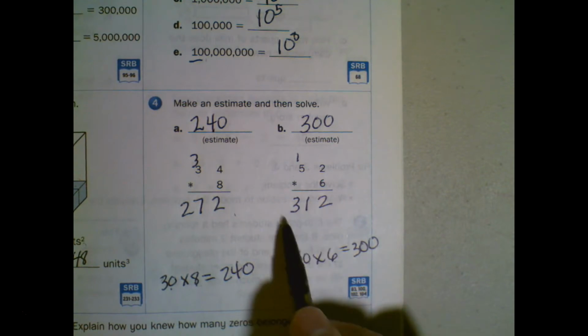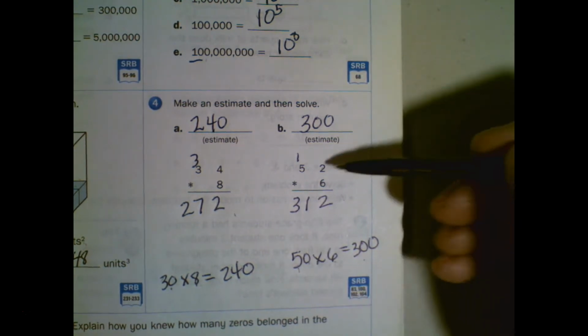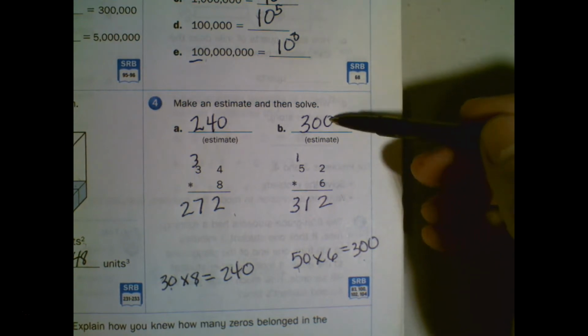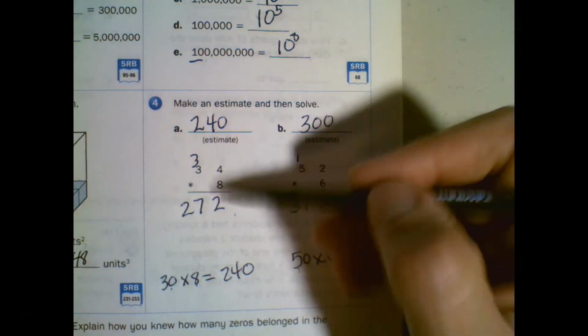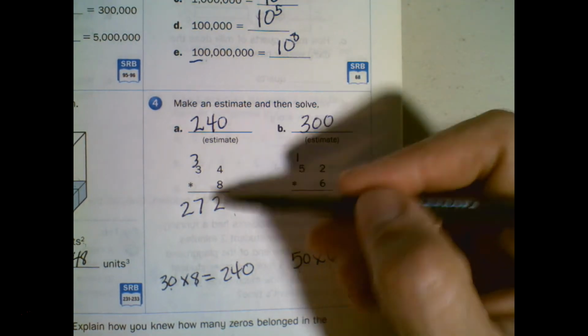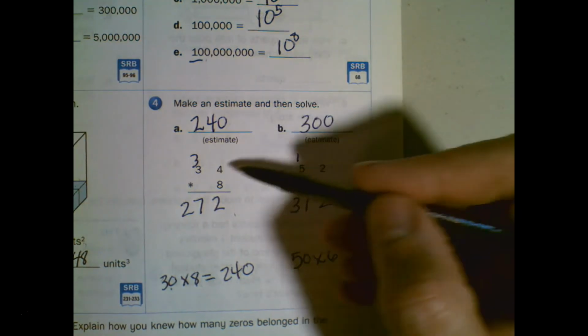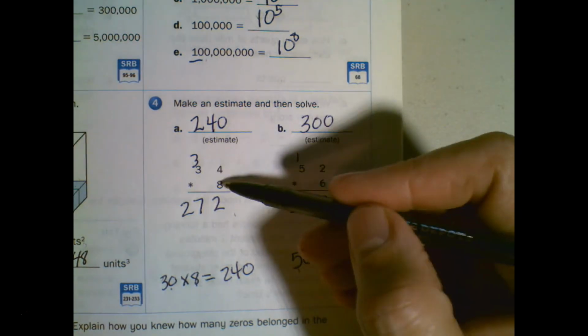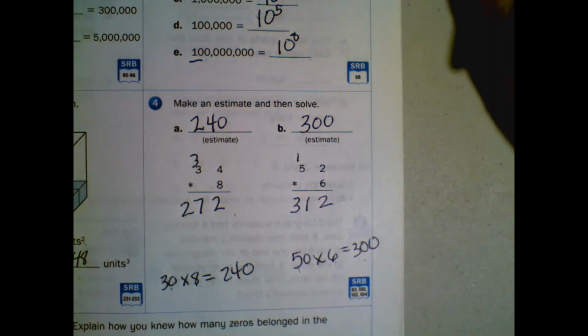So it makes sense that my answer would be a little more than my estimate, because 52 is a little more than 50. And again here, my estimate should be lower than my actual answer because I rounded 34 down to 30, and I'm actually going to do 34 times 8 to get my final answer, so my answer should be a little greater than my estimate in this case.